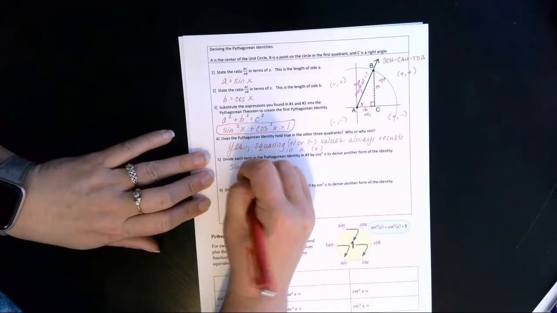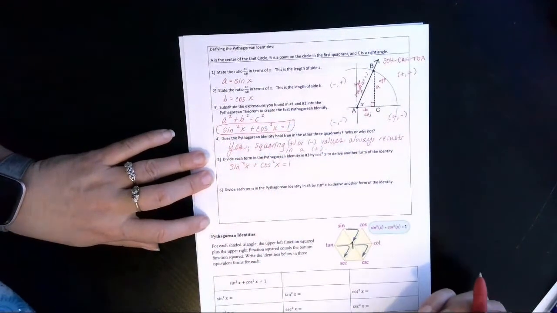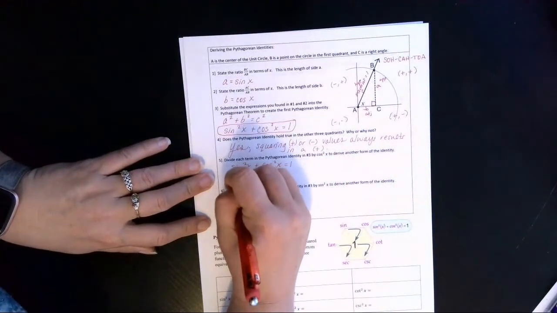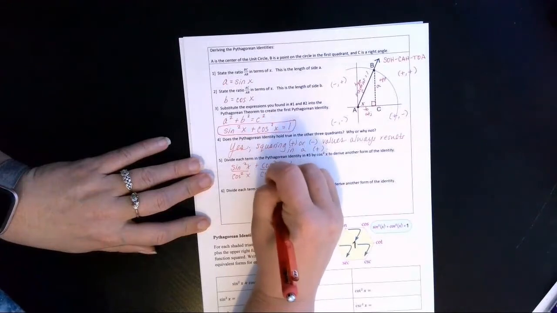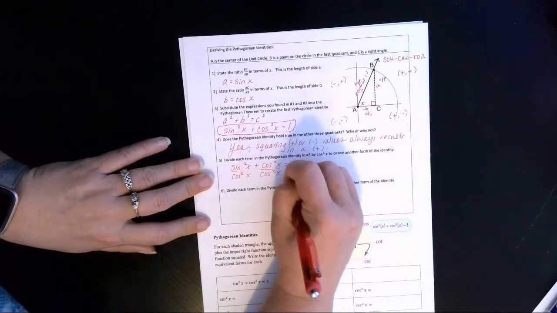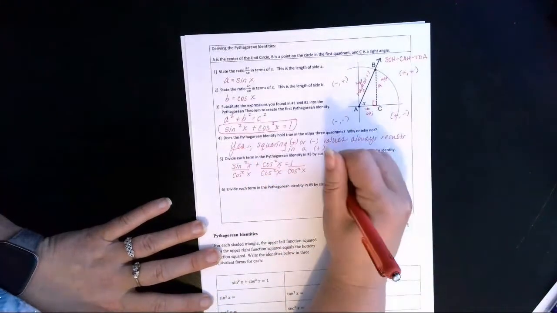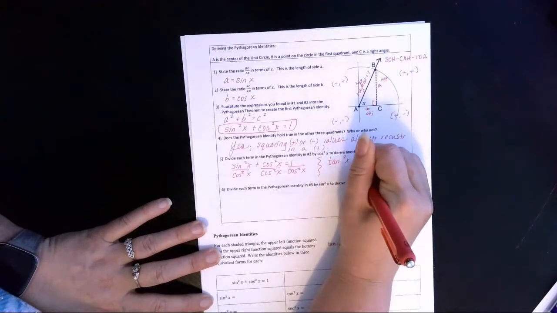Okay, then 5 tells us to divide each term in the Pythagorean identity from number 3, so sine squared x plus cosine squared x equals 1. We're going to divide each of those by cosine squared. So remember, if I do the same thing to every term in an equation, it's still balanced. So we haven't changed its equality. But when I go to simplify this, sine divided by cosine, that's tangent. So that's going to give me tangent squared x.